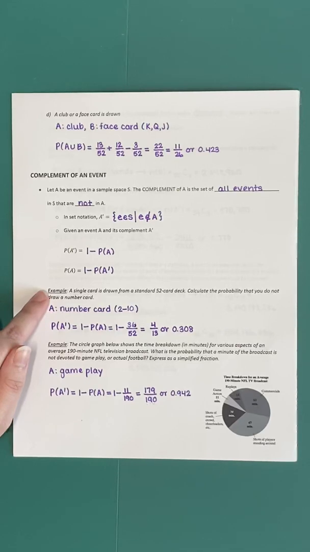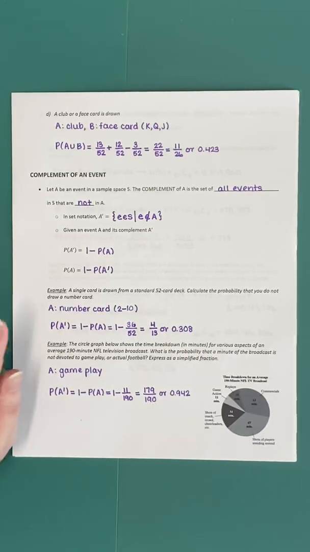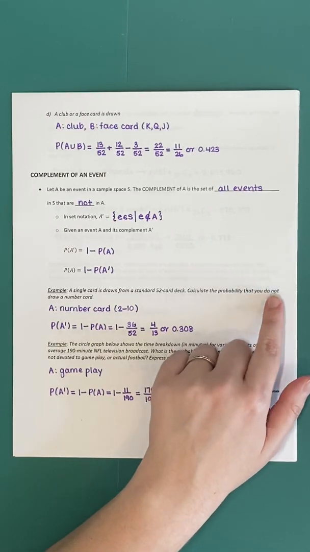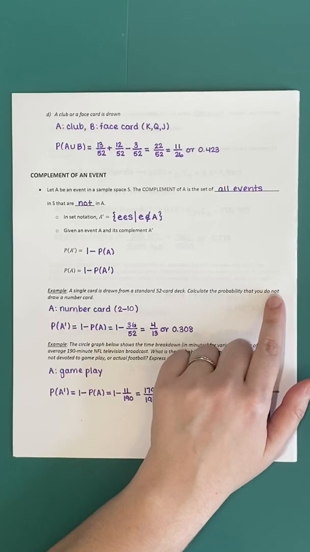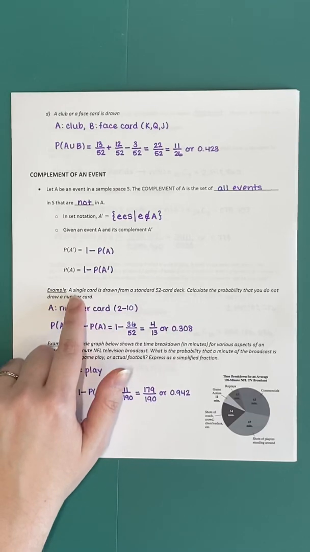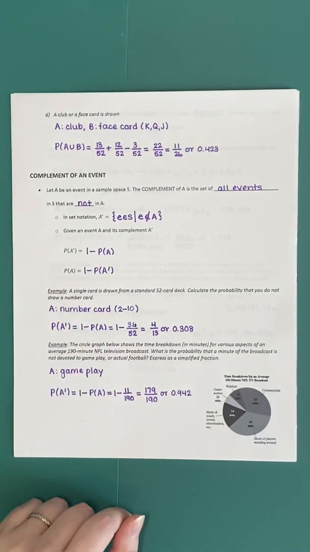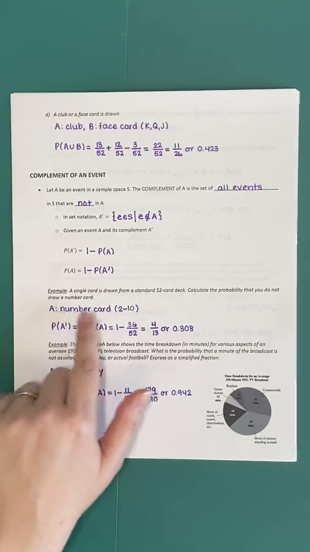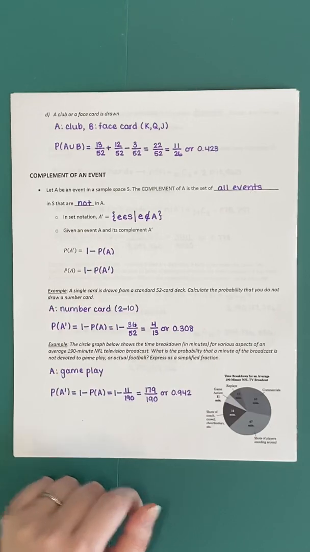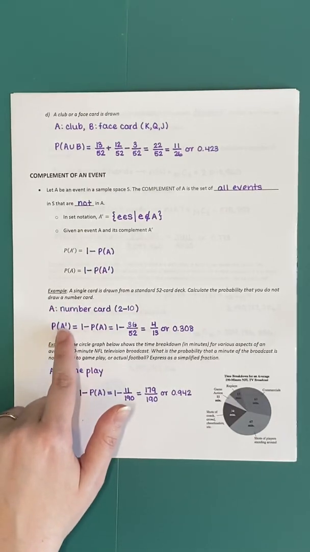A single card is drawn from a standard 52 card deck. Calculate the probability that you do not draw a number card. Okay, so the event is going to be the event that doesn't use the word not. The word not is the red flag word that means we're looking at a complement. So the event is drawing a number card. We're looking at the complement of that event. So the event is drawing a number card, which would be cards 2 through 10. So 2, 3, 4, 5, 6, 7, 8, 9, 10. Now we're interested in the probability of not drawing a number card. In other words, a complement.